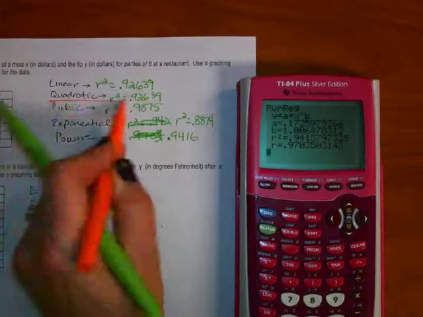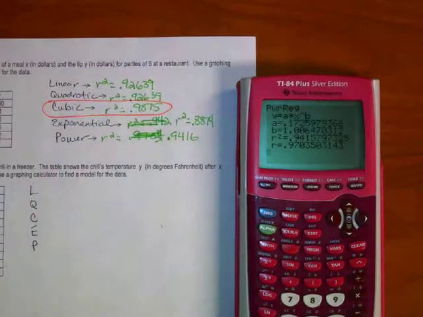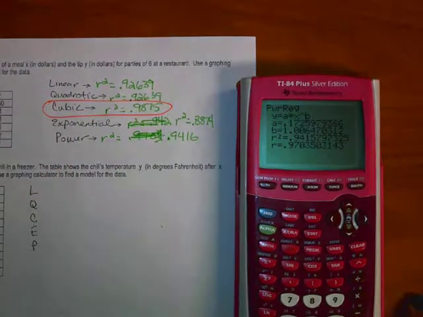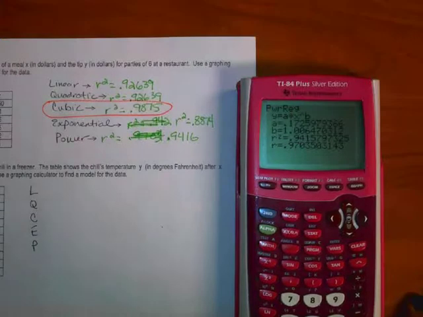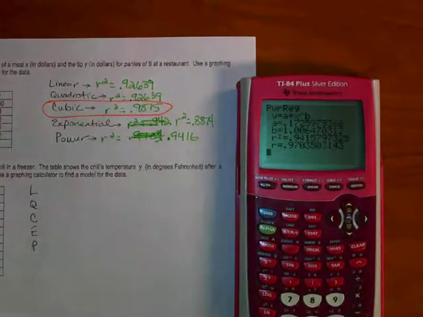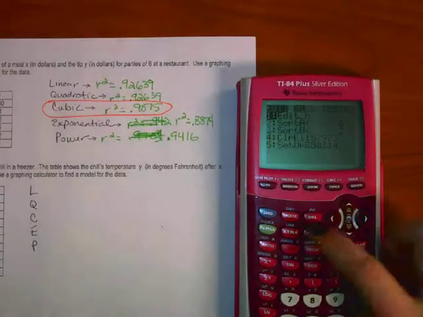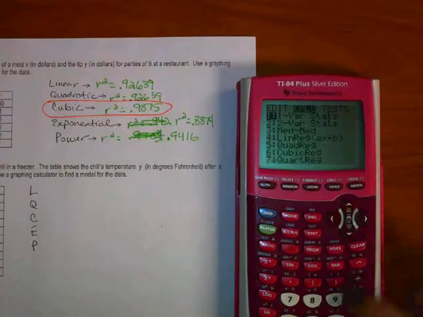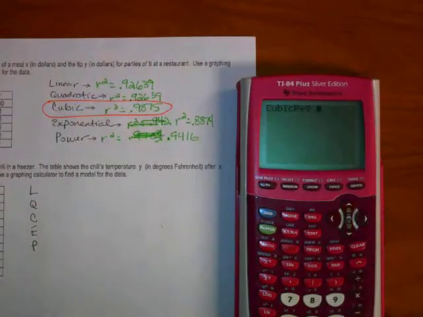Okay. So we're not done yet. We decided that cubic was the best one. So we have to now write the equation. So this is what you got to do. You got to go back and do the cubic one over, and it'll give you the information you need to write the equation.